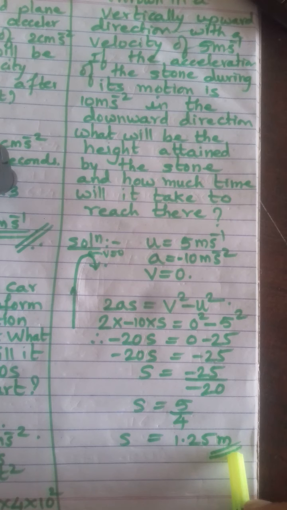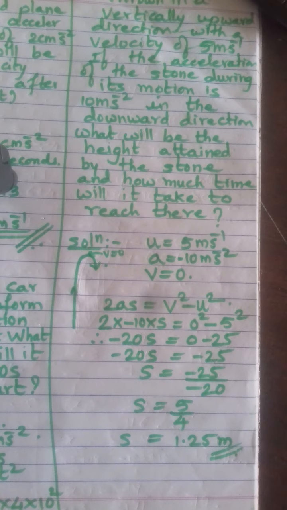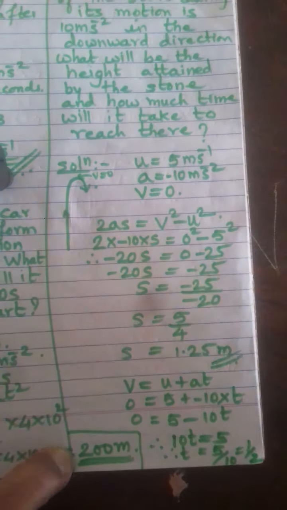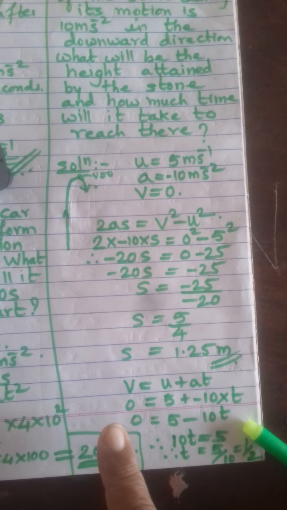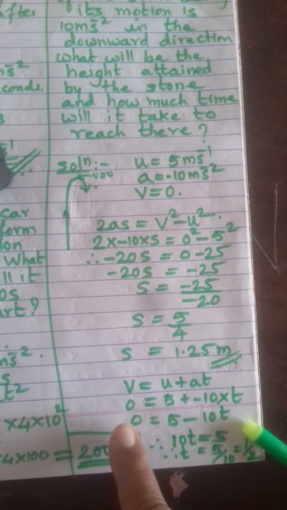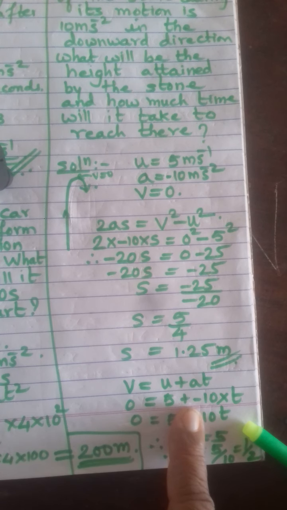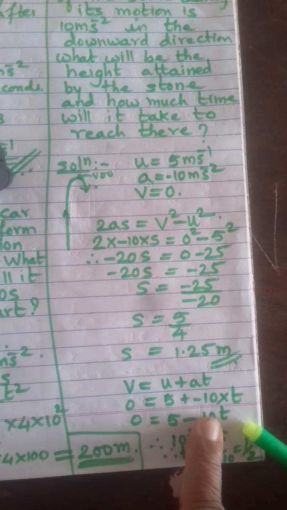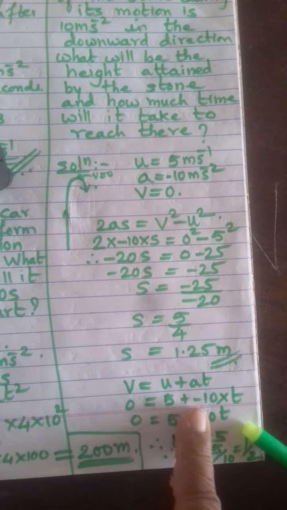Now we will have to calculate the time it takes to reach there. So to calculate the time, you can use v is equal to u plus at. So v is 0, final velocity is 0, u is 5 meters per second, plus a is minus 10 and t. So 0 is equal to 5, plus into minus is minus 10t.